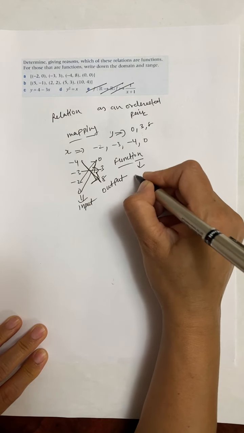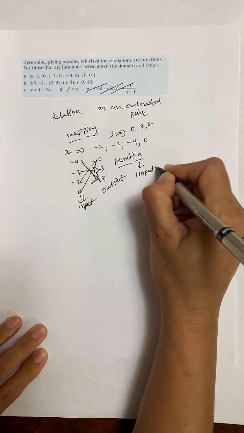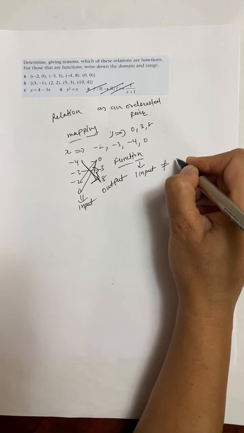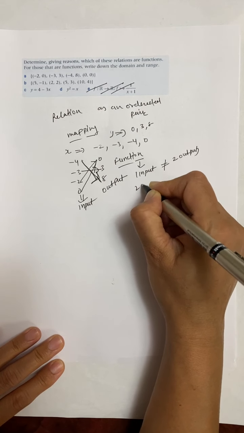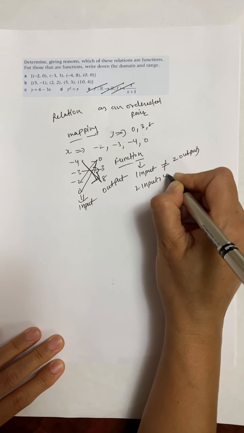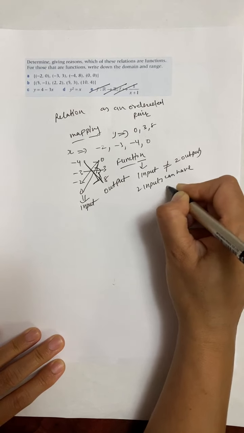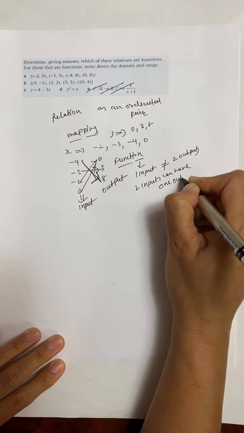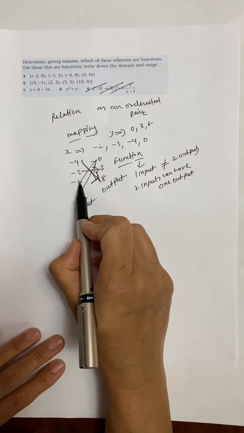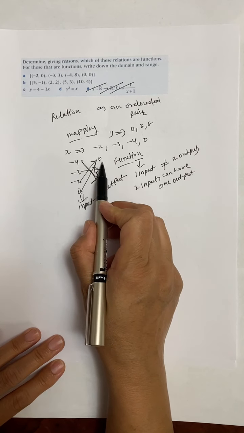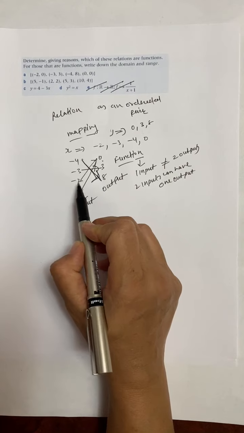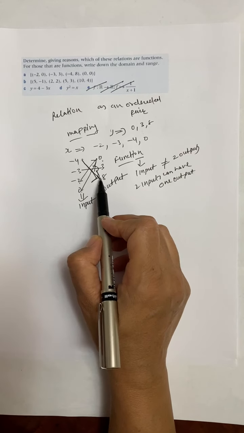So for a function, one input cannot have two outputs, okay? But two inputs can have one output. So in this case, -2 is mapped to 0 and 0 is mapped to 0.